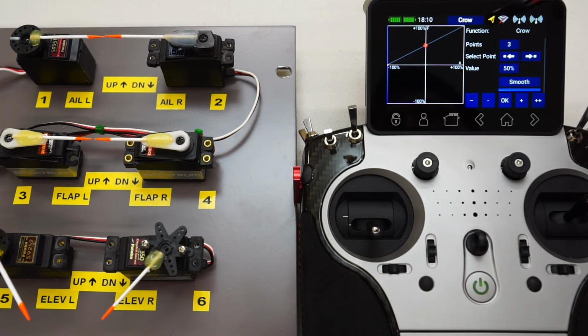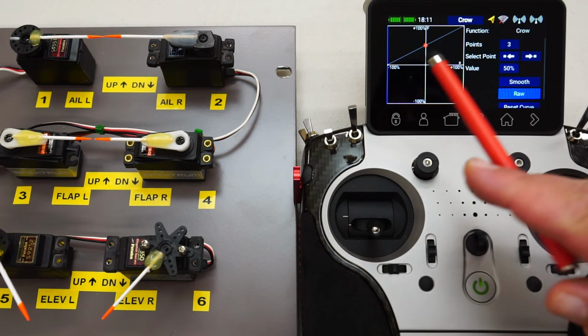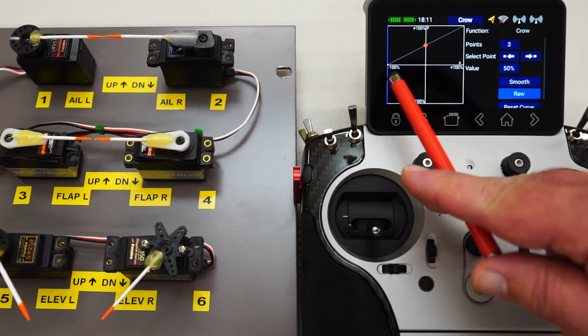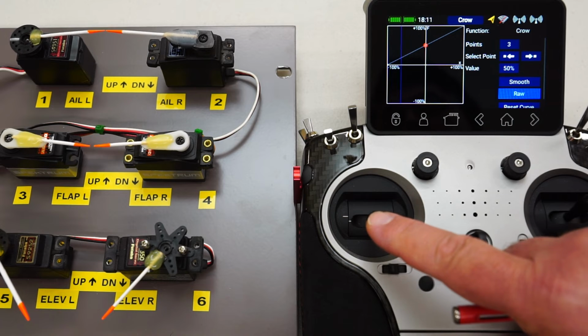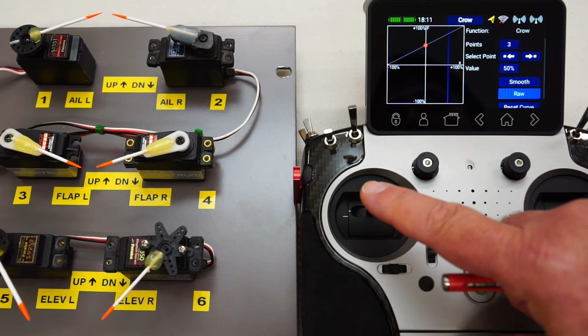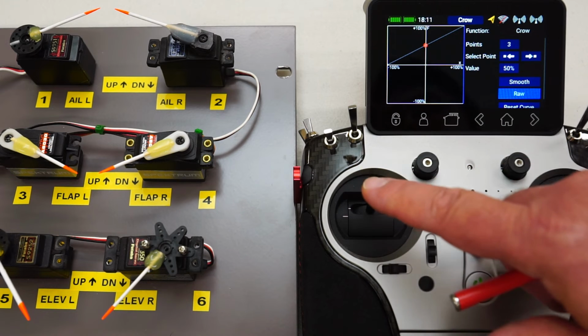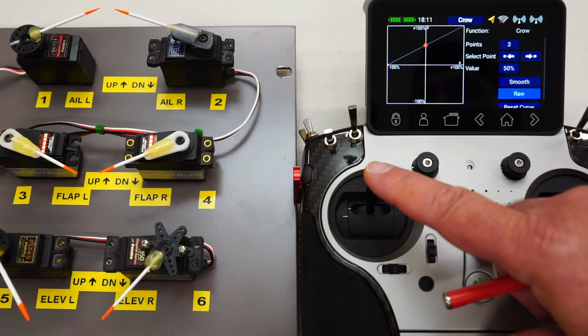That gives us a linear response. You don't have to have a linear response; I'm just showing you a linear response. So now we have this curve that's offset. It's starting at 0% here, not at negative 100. So that's at low stick, this is at mid stick, and that's at full stick travel, or sorry, our crow stick travel. And that gives us our 100% movement.